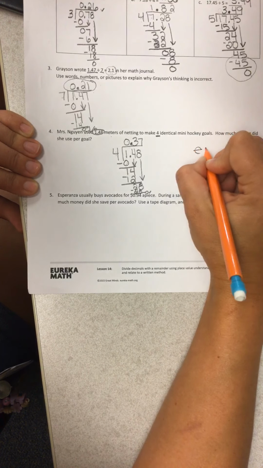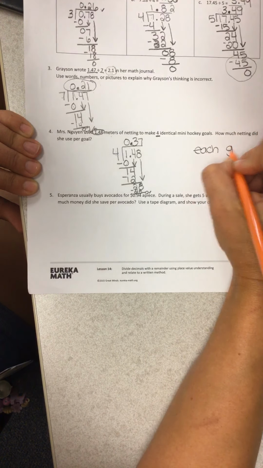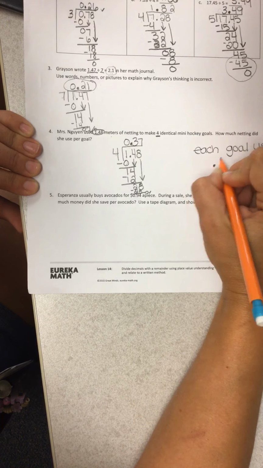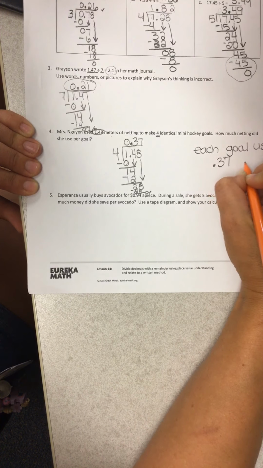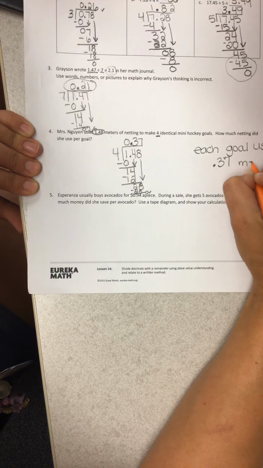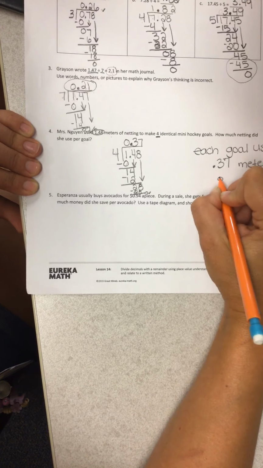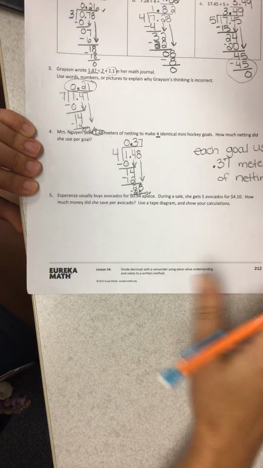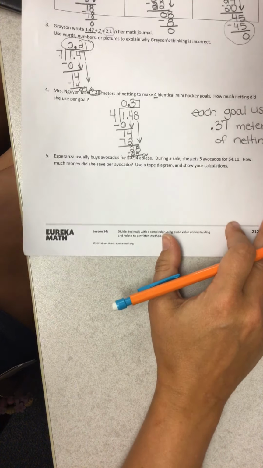So each goal used 37 hundredths of a meter of netting. Okay. So now we're going to go ahead and move on to number 5.